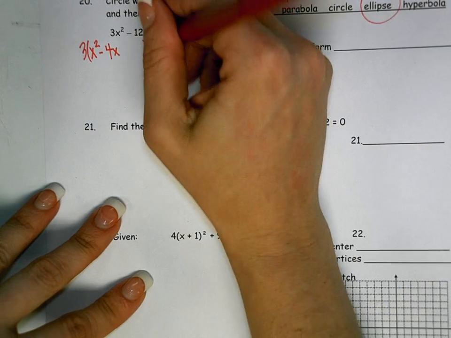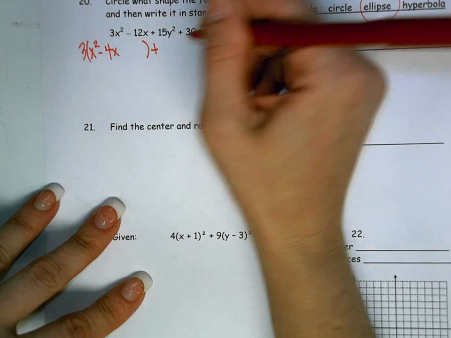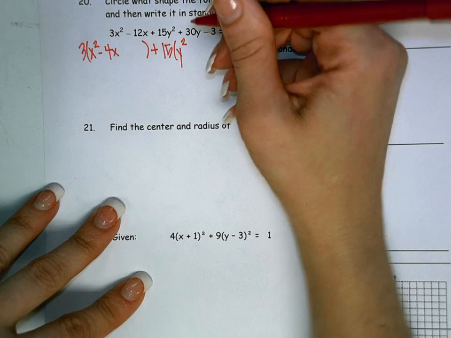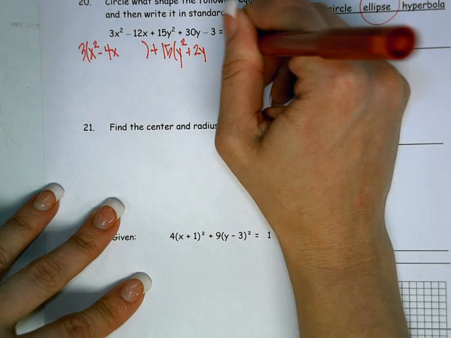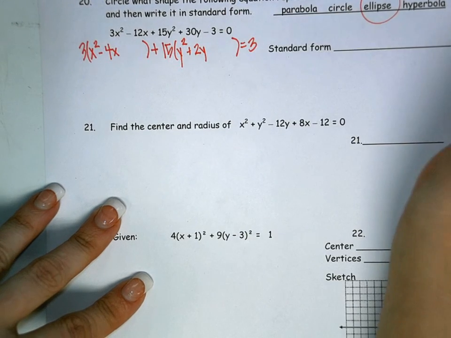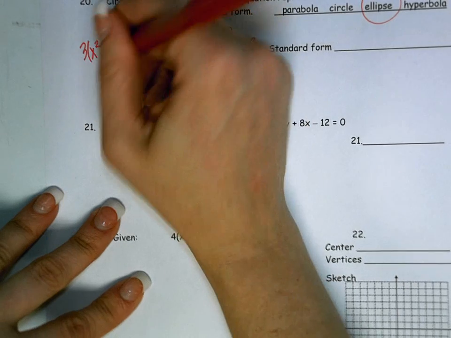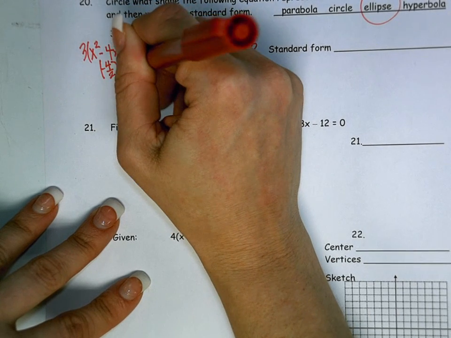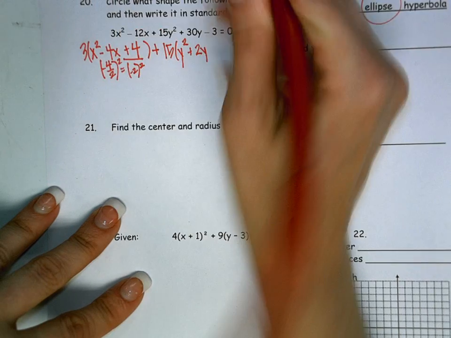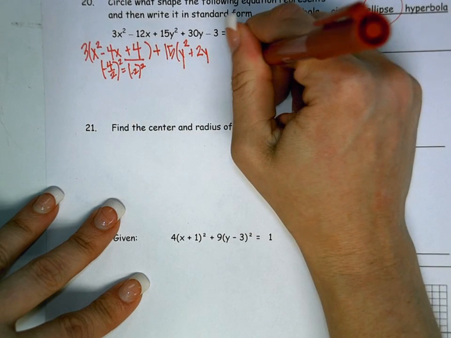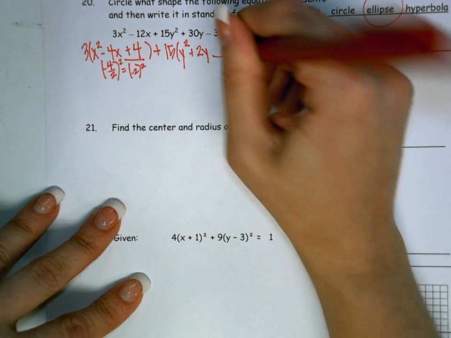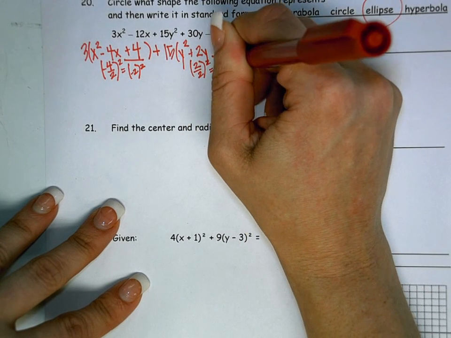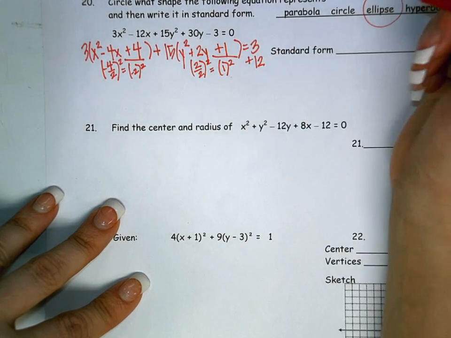Okay. Then plus, take out a 15 from the y's. Left behind is y squared plus 2y. Add 3 to the other side. Okay, to complete the square, take the middle number divided by 2 and square it. So that's -2 squared, means you're adding 4 in the parentheses. 3 times 4 means you add 12 to the opposite side. Same thing here, take the middle number divided by 2 and square it. For squaring 1, you add 1 to the inside of the parentheses.